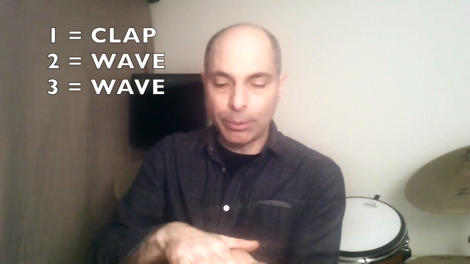So first of all, how do we clap 3-beat cycle? I'm going to show you the way that I've learned how to clap it. This is not exactly the traditional way of clapping it, but I think this clapping is very apt for Western music or Western musicians, because it has a very strong downbeat on the first beat. And it goes like this: clap, wave, wave. 1, 2, 3. 1, 2, 3.